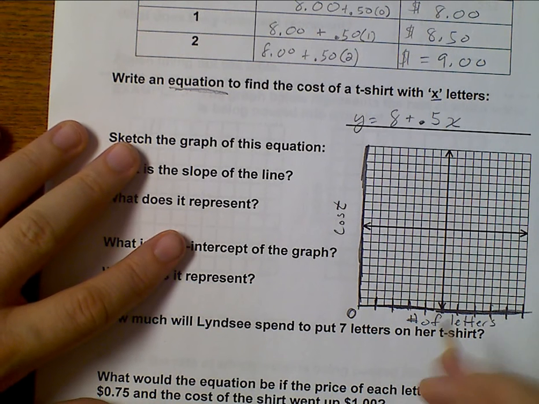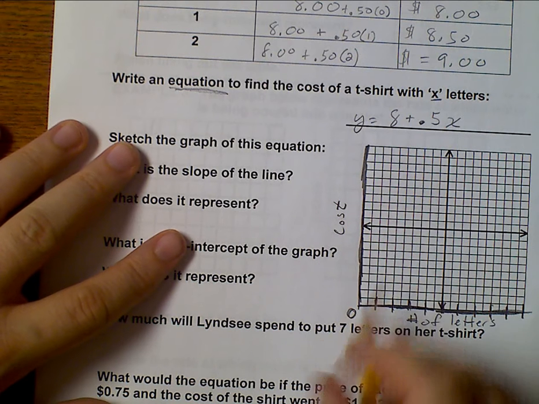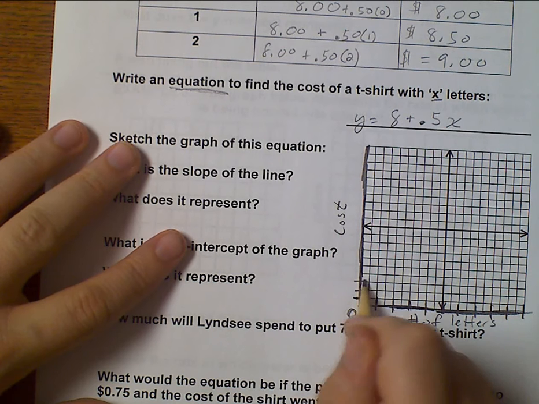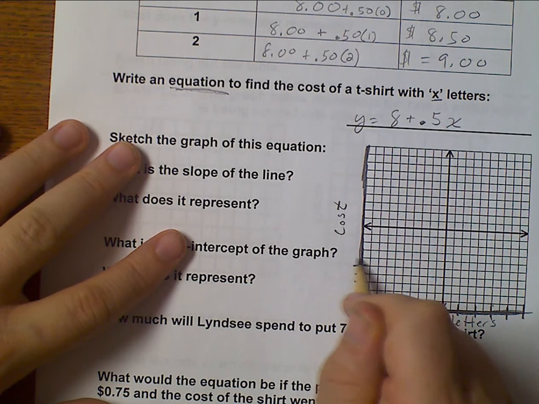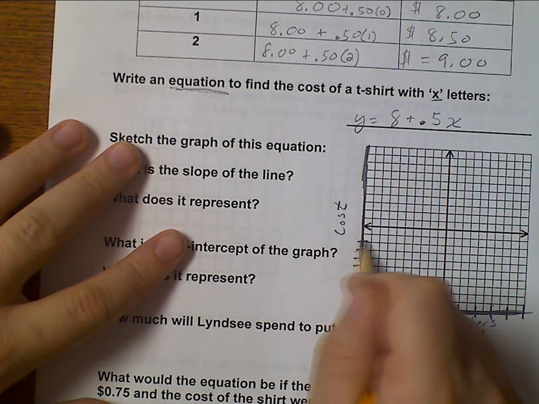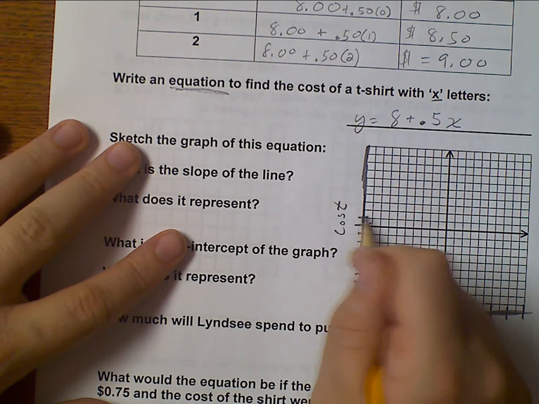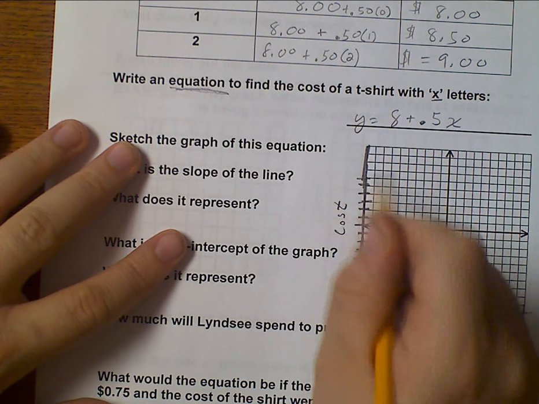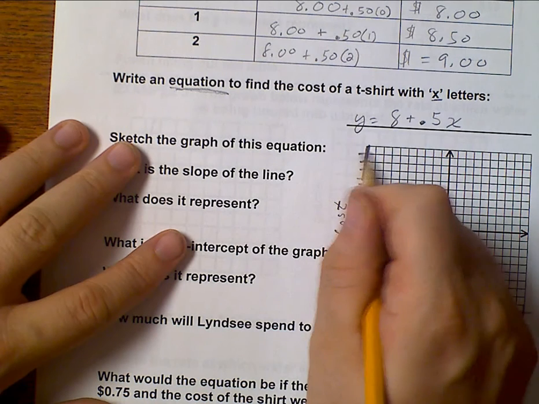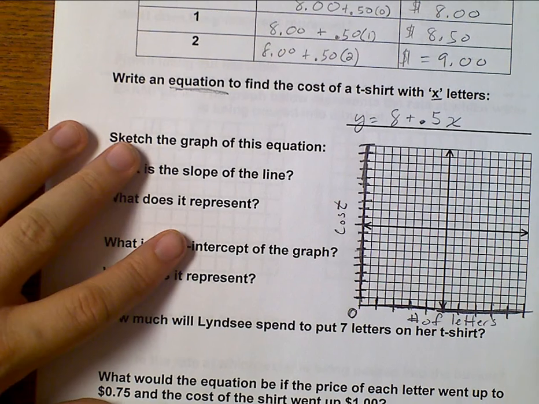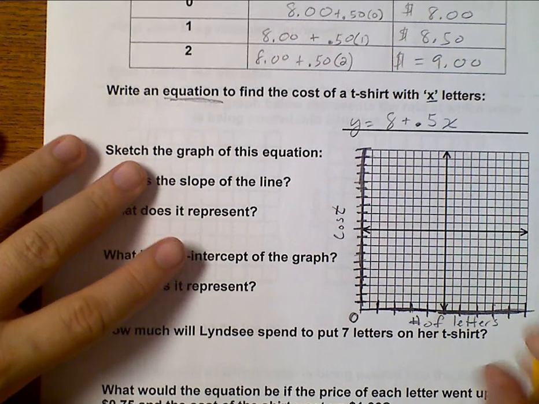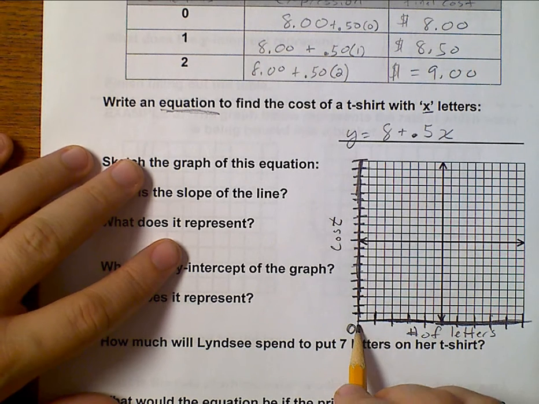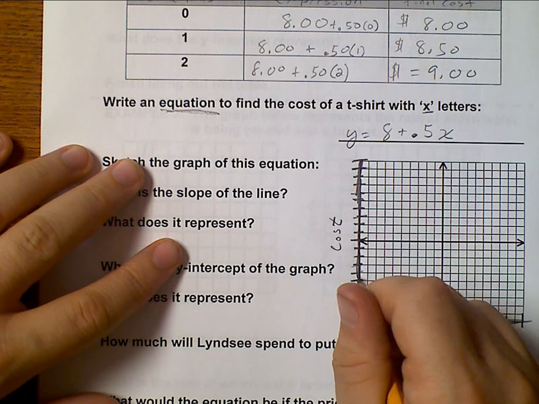And over here, we're going to go 1, 2, 3, up through 20. And so if I wanted 0 letters, it's going to cost me $8. 1, 2, 3, 4, 5, 6, 7, 8.